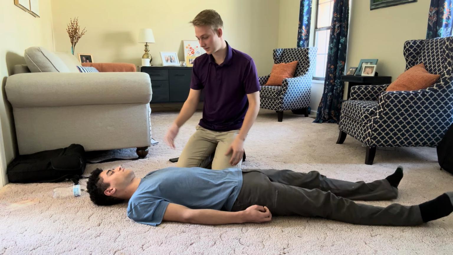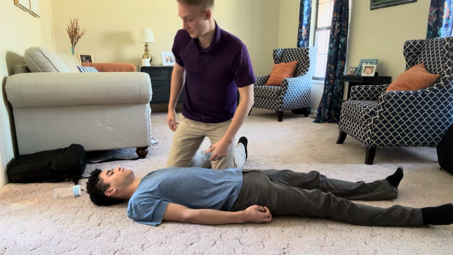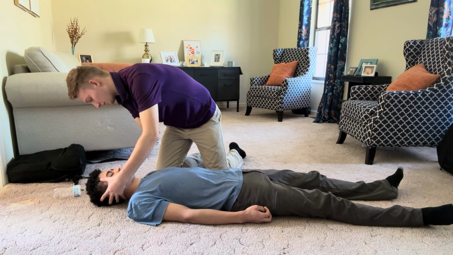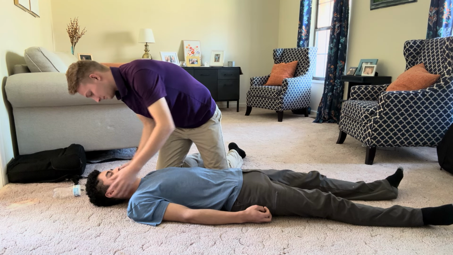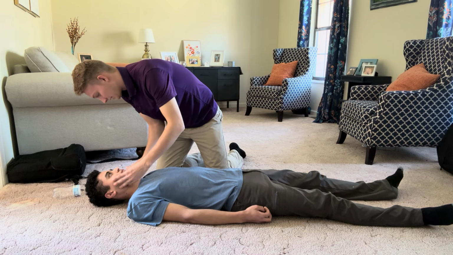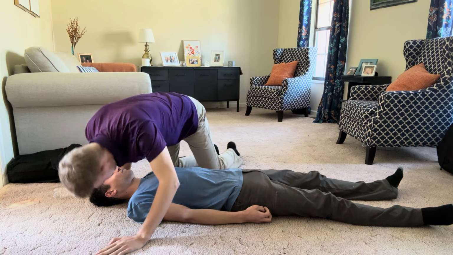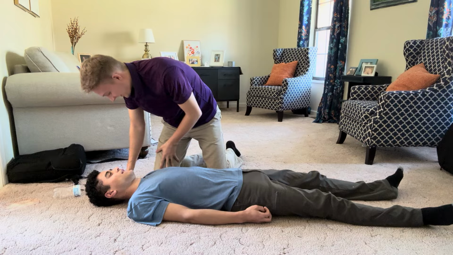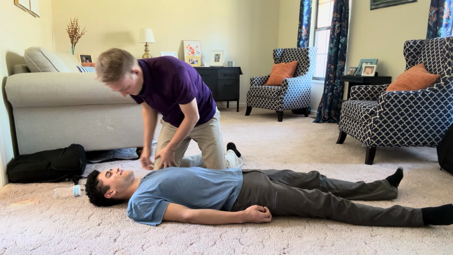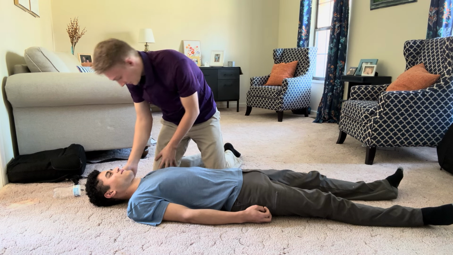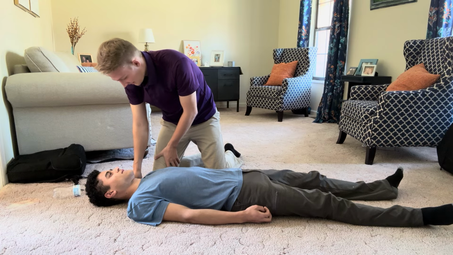I'm going to move on with my secondary assessment. I'm going to start at the head, checking for any deformities. I'm going to look inside the ears for anything. Do I find anything? Slight bleeding behind the ear. Okay, I'm going to add some gauze behind the ear and apply some pressure. Does that stop the bleeding? Yes. Okay, I'm going to move on.